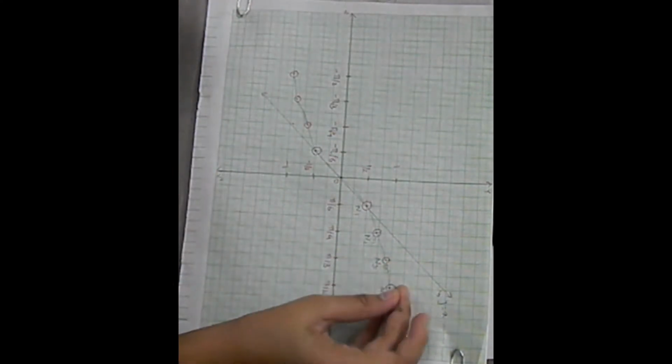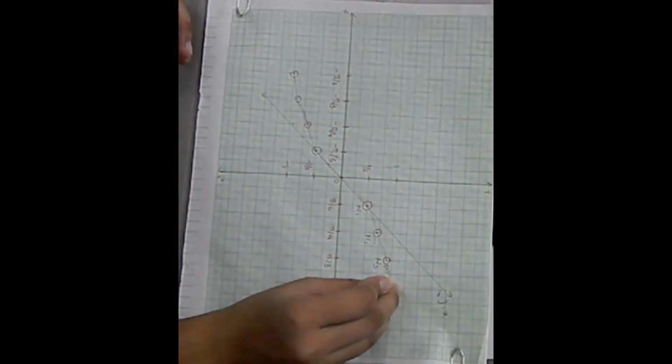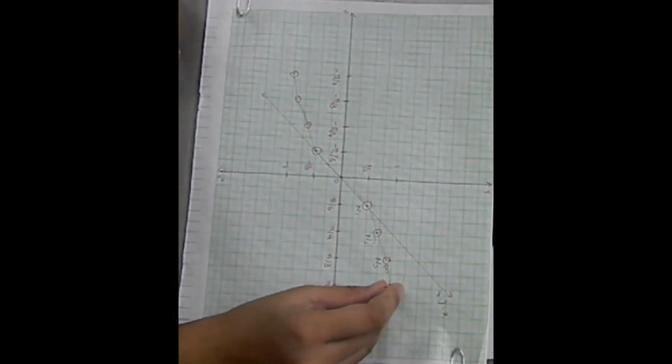Make arrows on both the sides. Place paper pins on the points N1, N2, N3 and N4. This we can do later on.